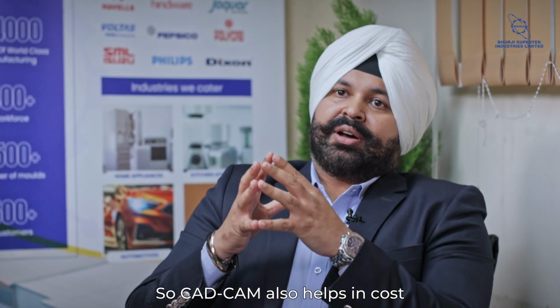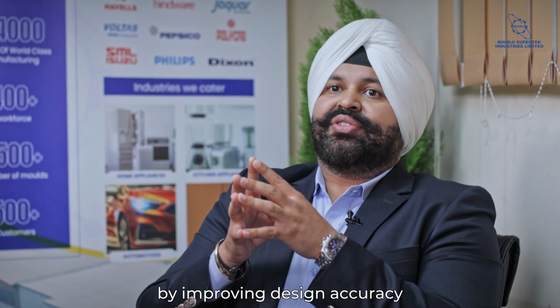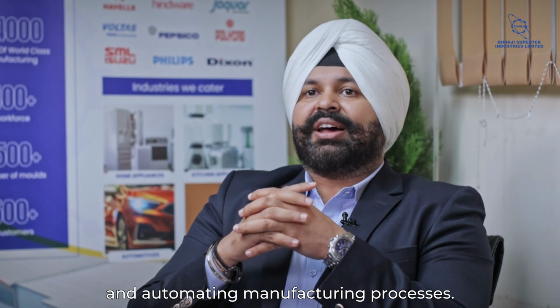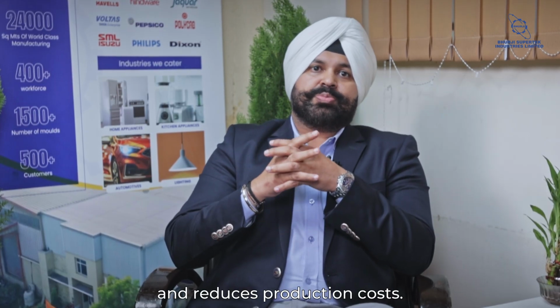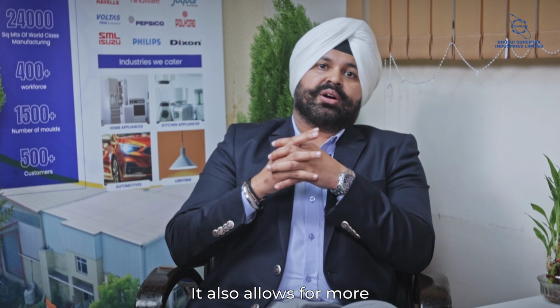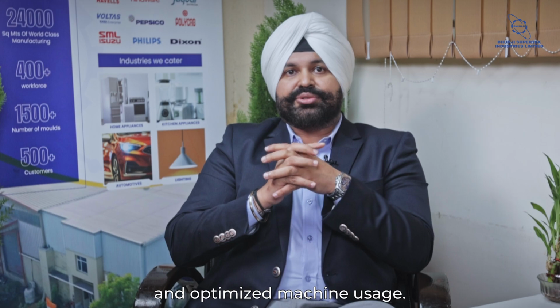So CAD/CAM also helps in cost and waste reduction by improving design accuracy and automating manufacturing processes. It minimizes material waste and reduces production costs. It also allows for more efficient tool paths and optimized machine usage.